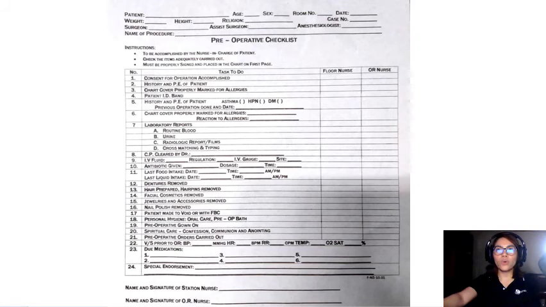And then we have the OR nurse. Okay, so ang circulating nurse dapat ani pod ang mag-perform sa pre-op checklist before masunod ang patient sa operating room. So, consent, dapat na-sign na, history and physical exam of patient. So, dapat na-perform isa ni siya.